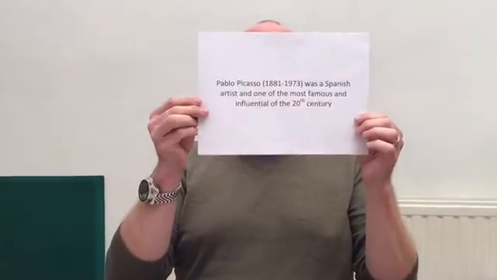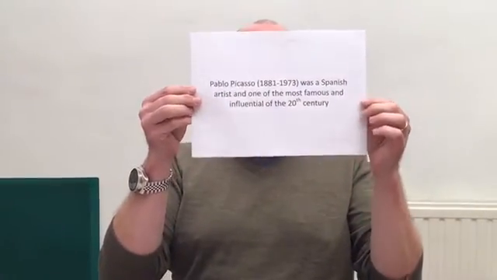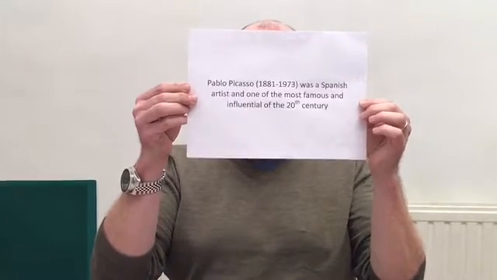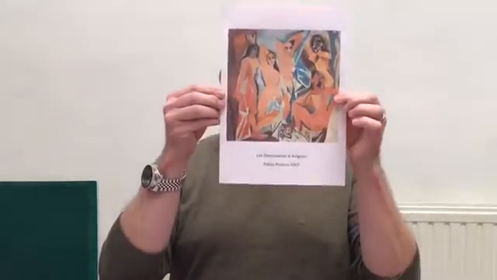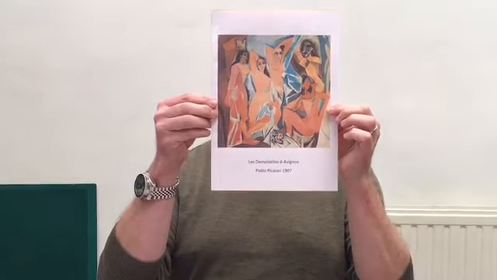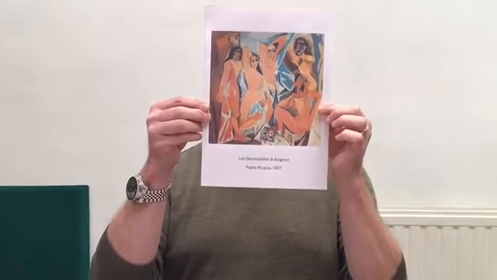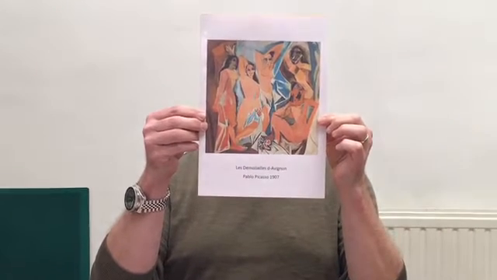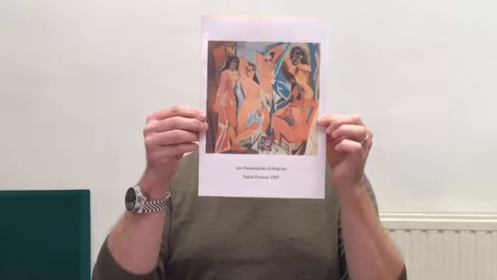Pablo Picasso was a Spanish artist and perhaps one of the most influential and famous artists of the 20th century. One of his most famous paintings was called Les Demoiselles d'Avignon, which he painted in 1907. Picasso was very influenced for a period during this time by different types of African mask.